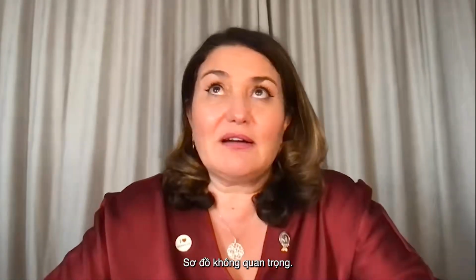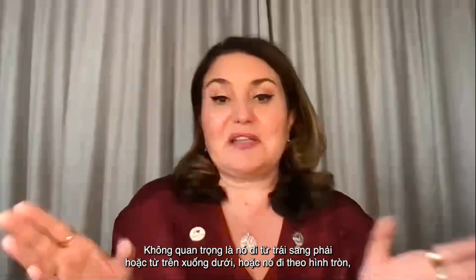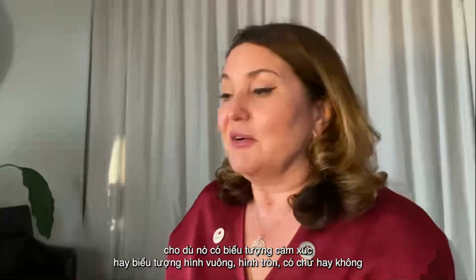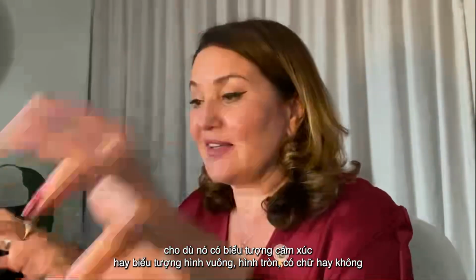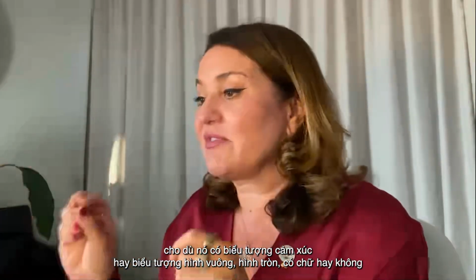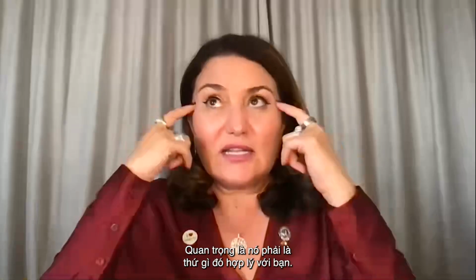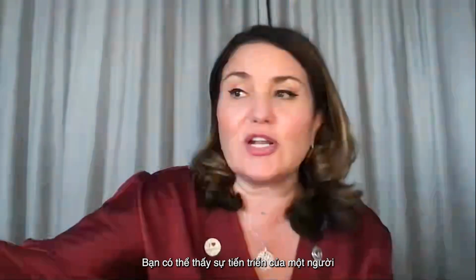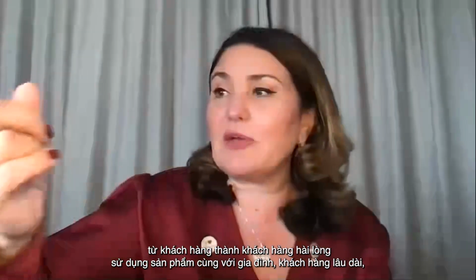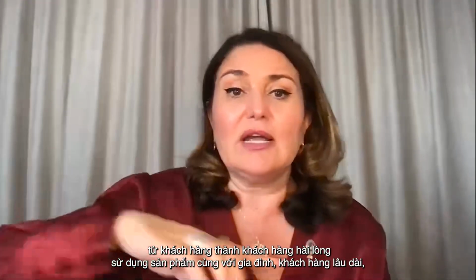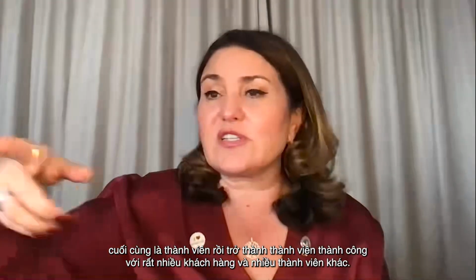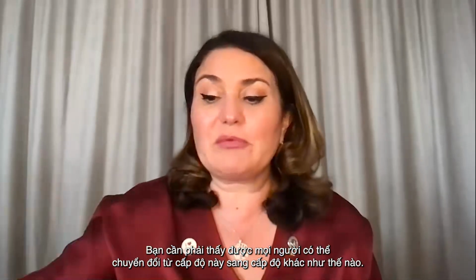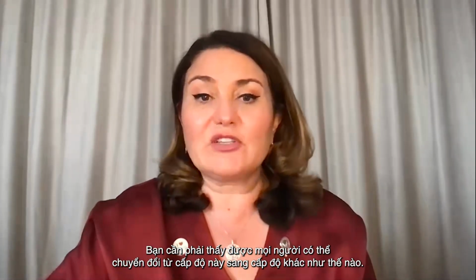And it doesn't matter what the diagram is, whether it goes from left to right, or from up to down, or in a circle, whether it has emojis or icons, or squares with text in them. It doesn't matter. It needs to be something logical for you. You can see the progression of the person from a customer to a happy customer with the family, a long-term customer, eventually a distributor, to a successful distributor with a lot of customers and other distributors. You need to see how people can transition from one level to another.